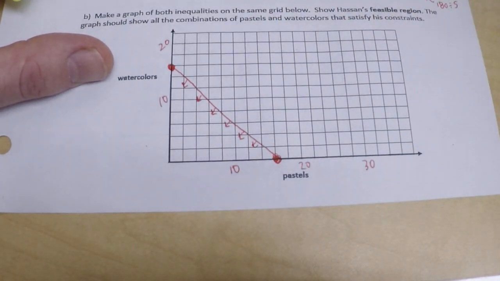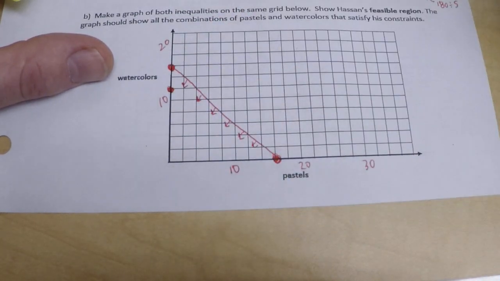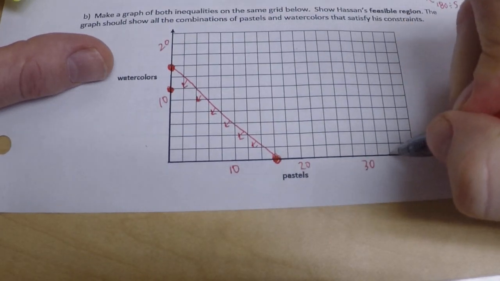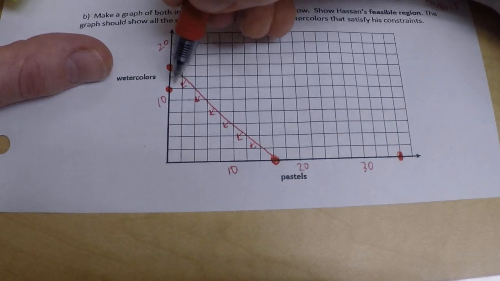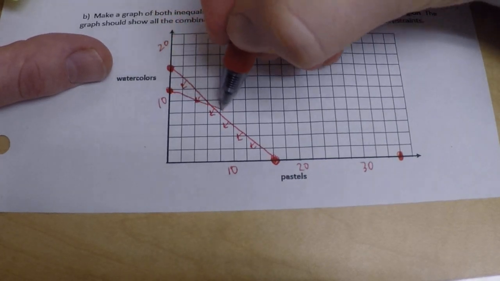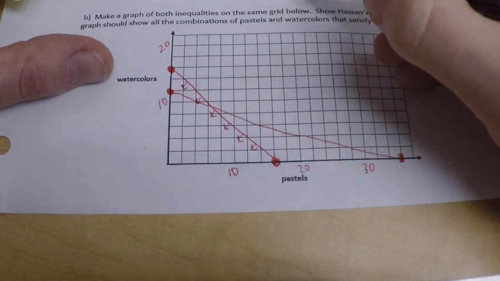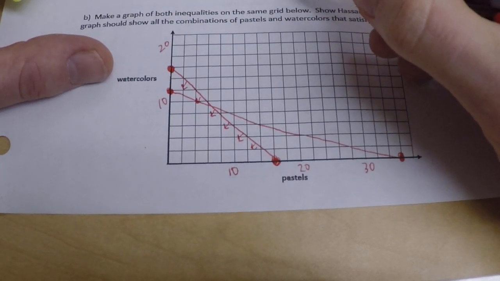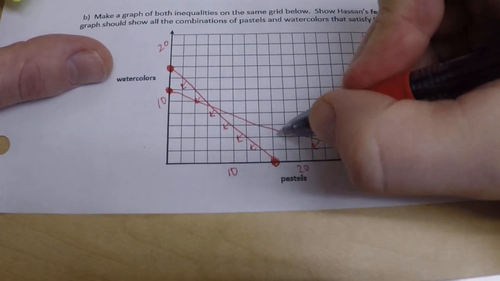Okay, and the next one, I'm going to plug in those two. So 0, 12 and 36, 0, and connect those. And again, if I plug in 0, 0, this whole side becomes 0, and 0 is less than 180, so that's also true towards 0, 0.